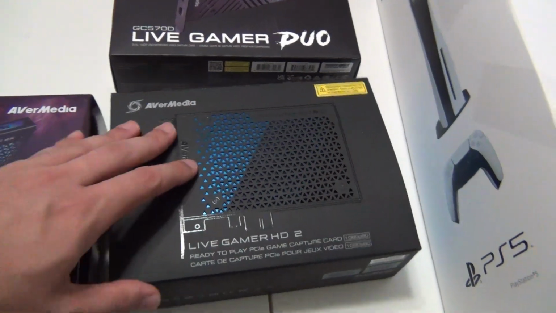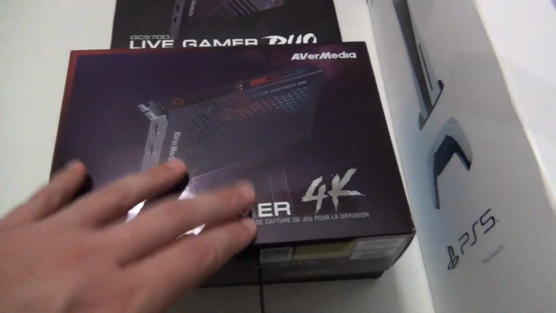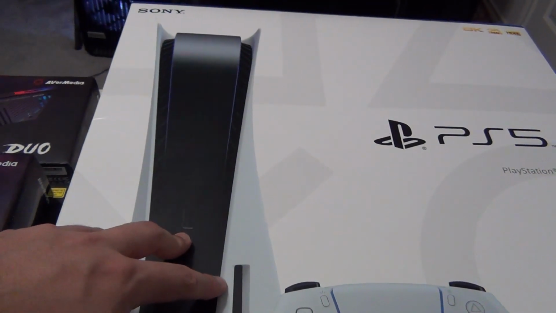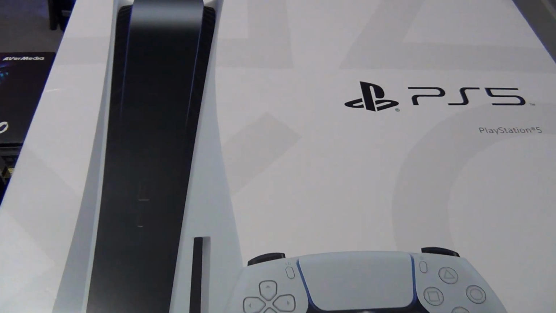So what you want to get though is actually a 4K capture card, specifically if you're using the PlayStation 5, because the PlayStation 5 supports 4K output. It also does support 1080p and 1440p.